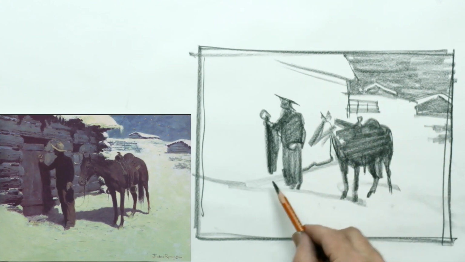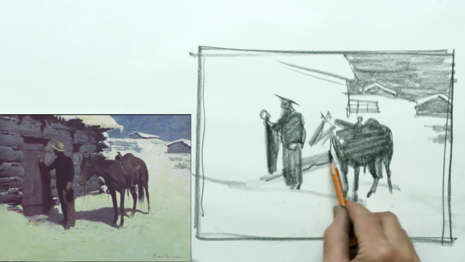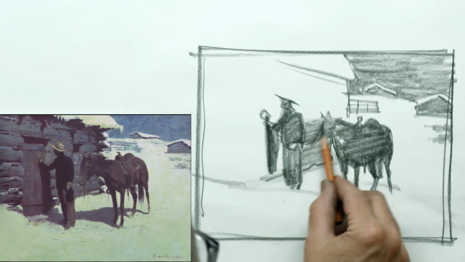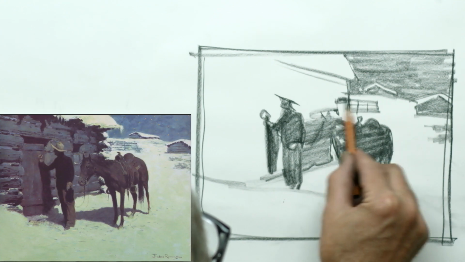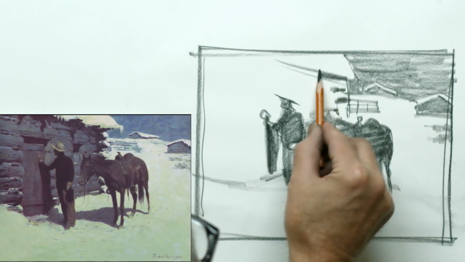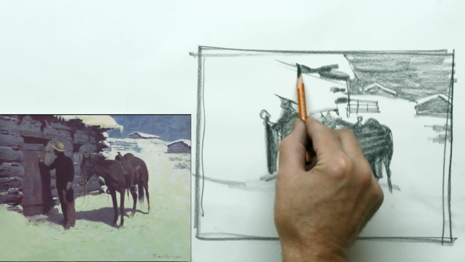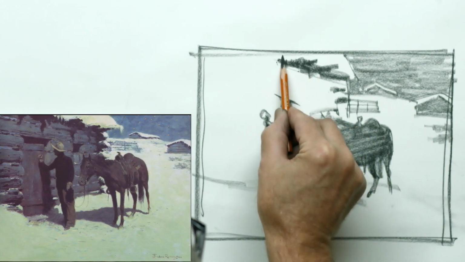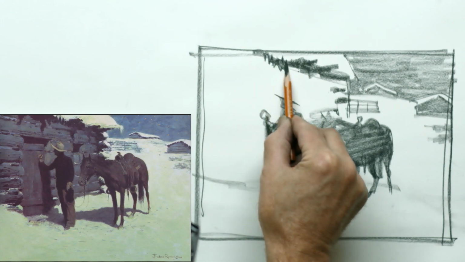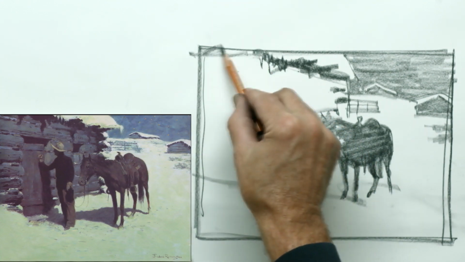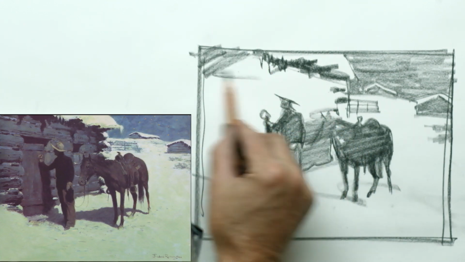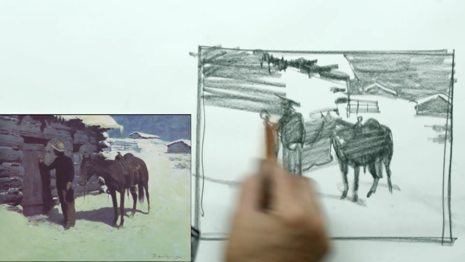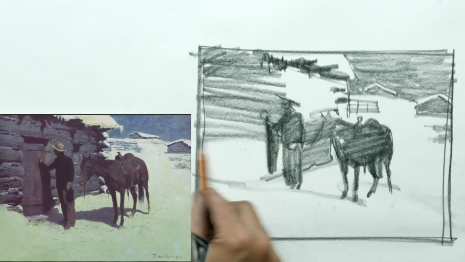Again, I'm going to just complete this mid value first. And all this goes into this mid value here.